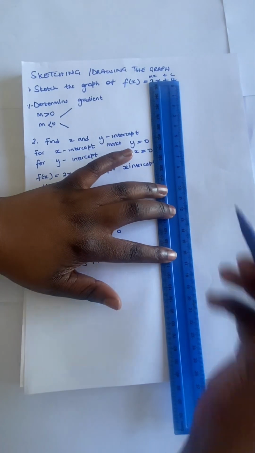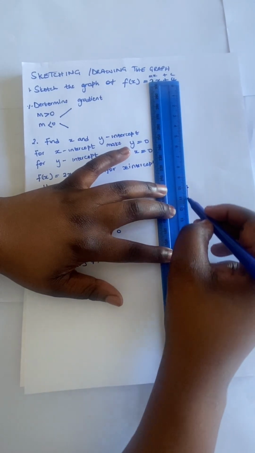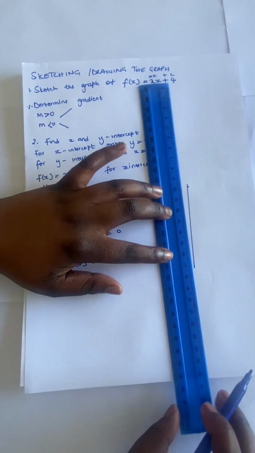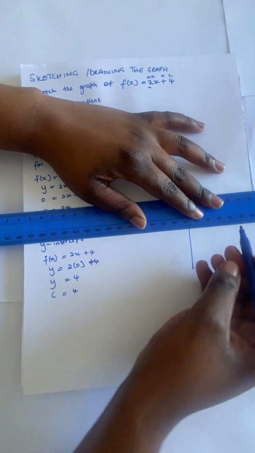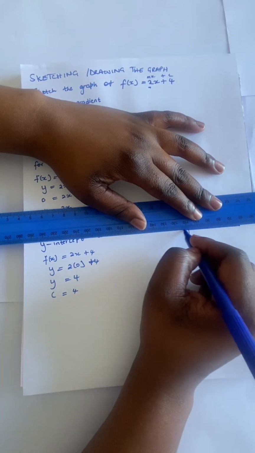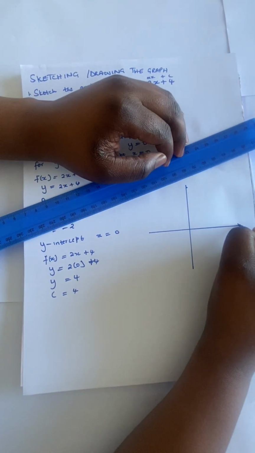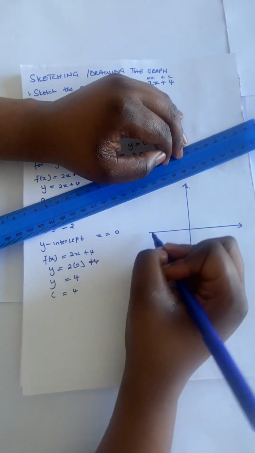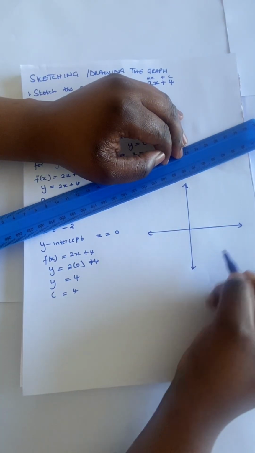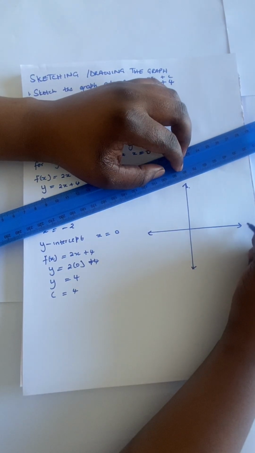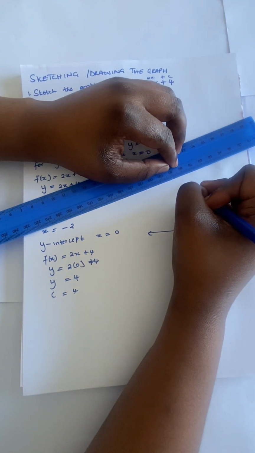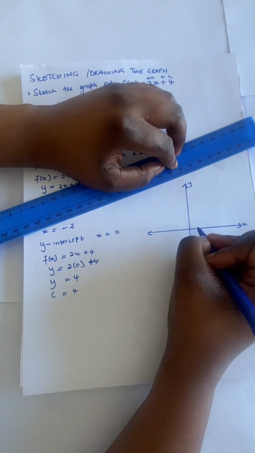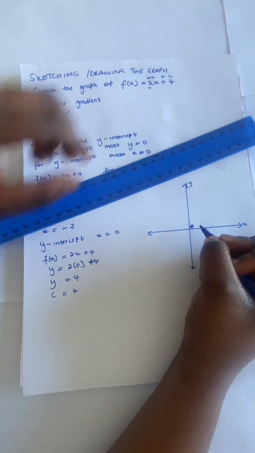Remember, when sketching it, you have to make it in scale, or just make it neat and clear. In the horizontal line we find your x-axis, and in the vertical line we find the y-axis, and here is the origin.